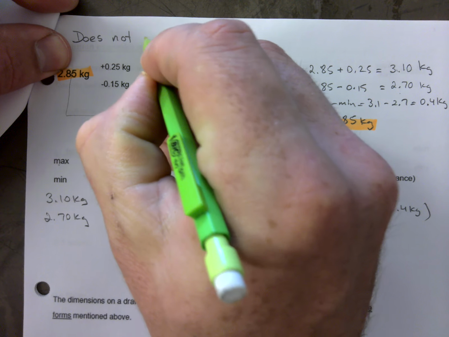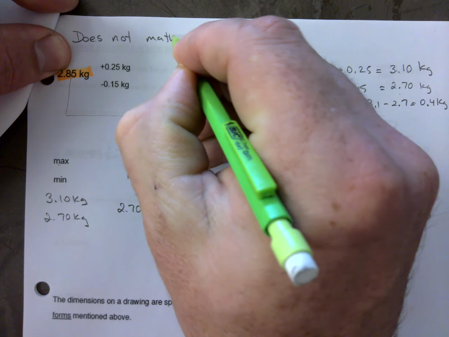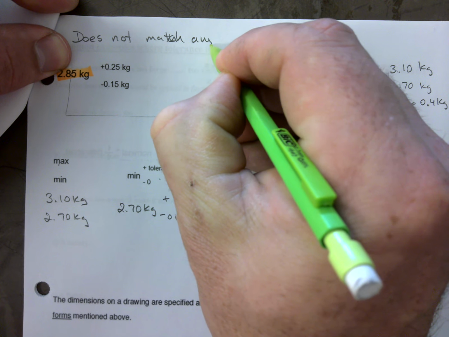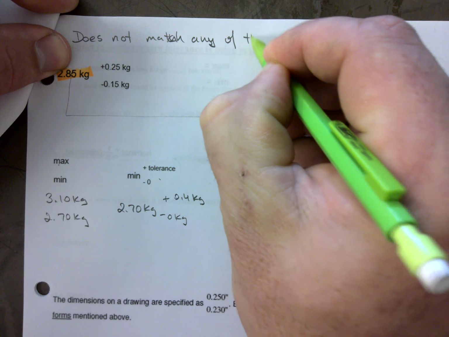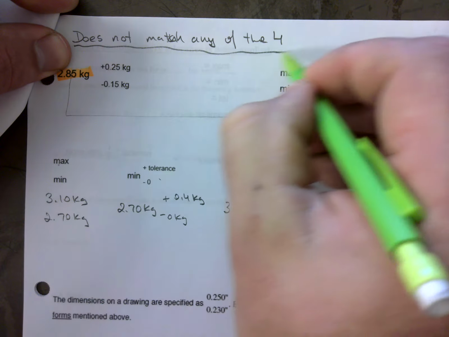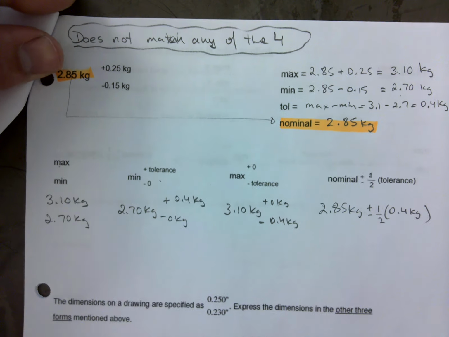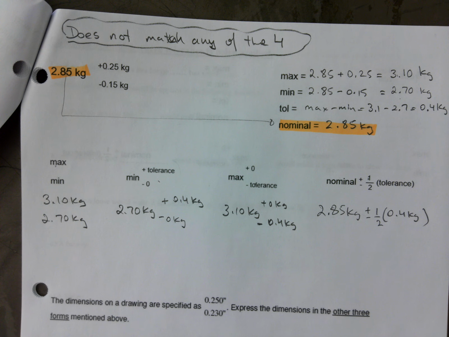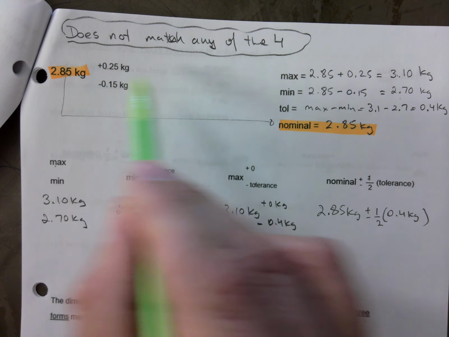Does not match any of the 4. Okay? But that's okay. That's okay. That it will not. Just make sure you use this.